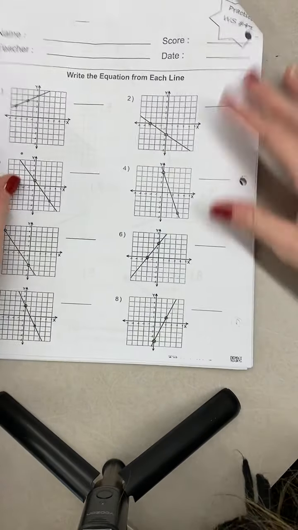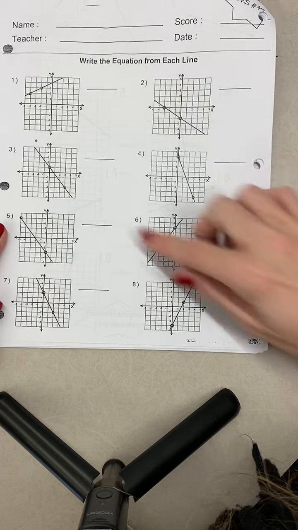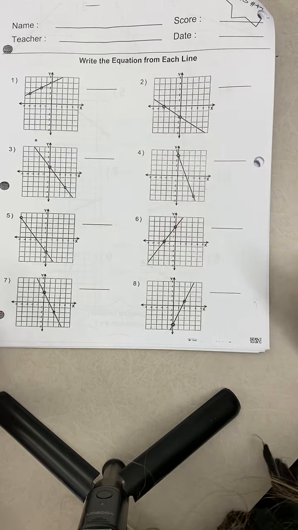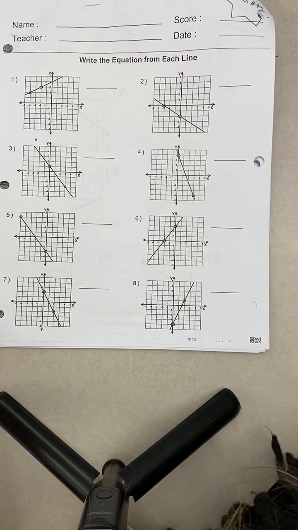And then finally, your practice worksheet that will be for homework is right here listed with each graph that you need to write the equation of the line. So you can use your steps: find your slope, find your y-intercept, and then write the equation of the line.